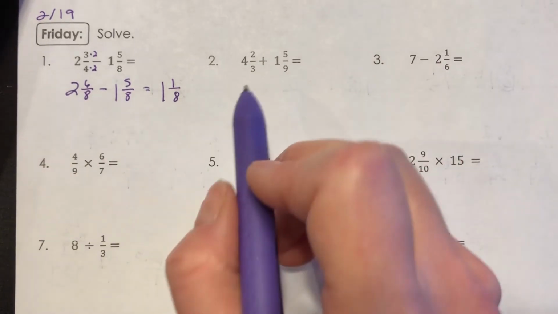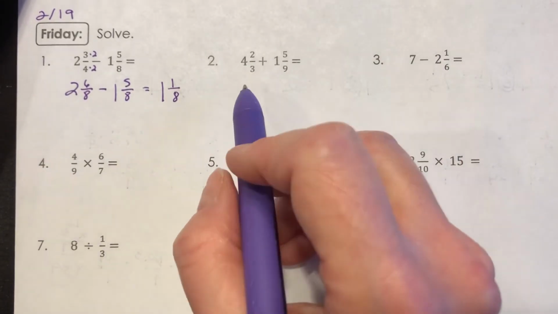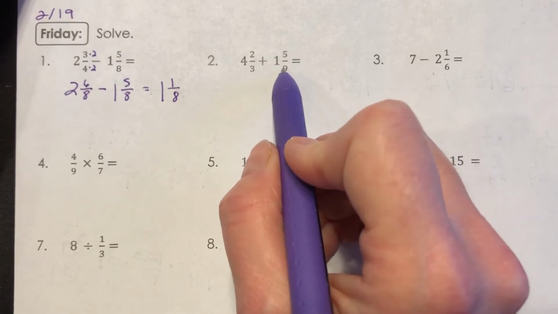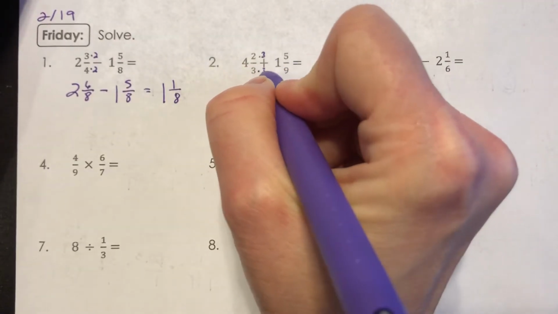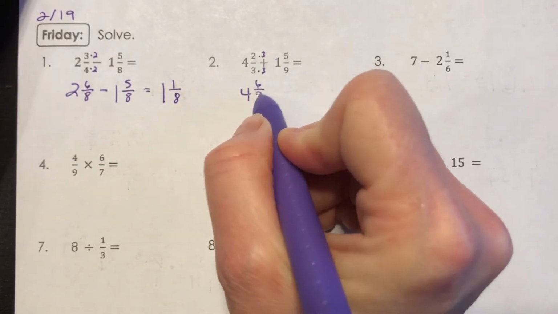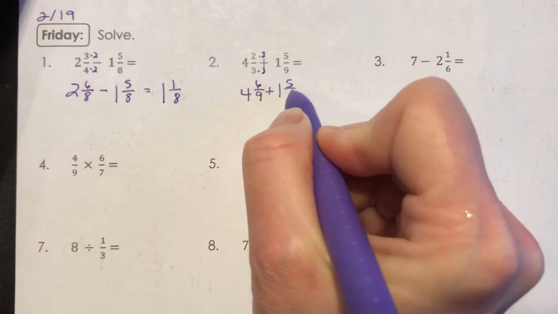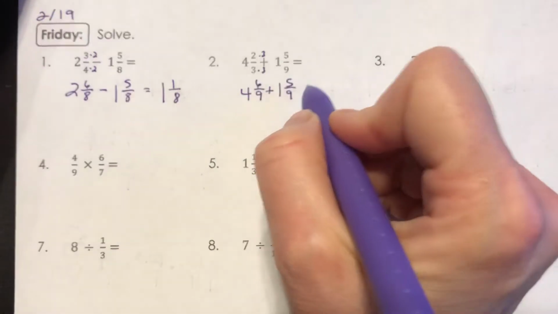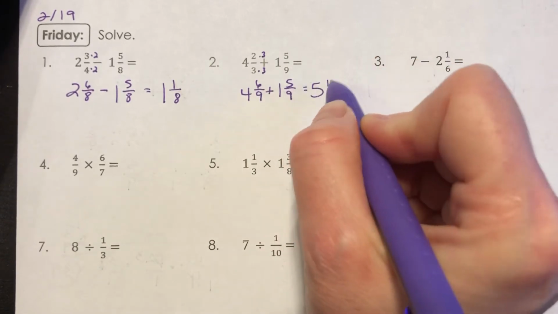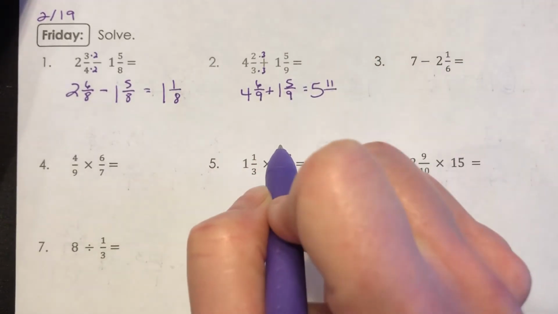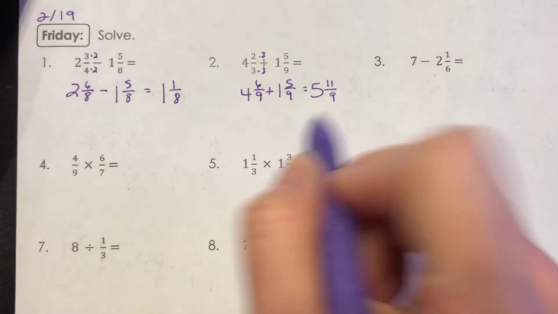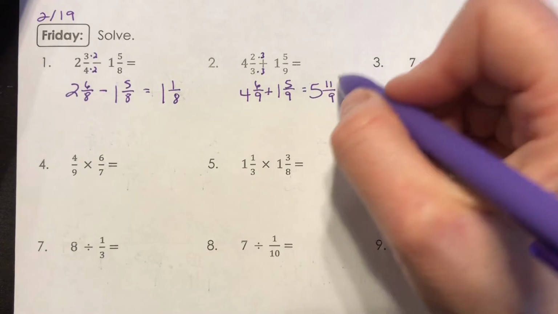And looking at number 2, I need a common denominator, that's addition. And the easiest way to get a common denominator, I would say, is to do 3 times 3. So multiply both of those by 3, and I would get 4 and 6/9 plus 1 and 5/9. Okay, so 4 plus 1, that's 5. 6 plus 5 is 11. Don't do 9 plus 9. This tells me the size of the pieces. That doesn't change. We do need to change this in proper fraction, however.